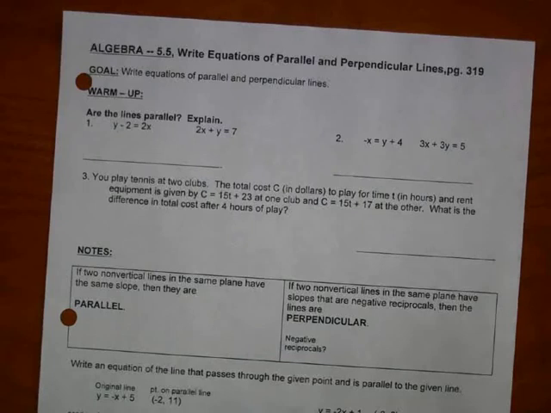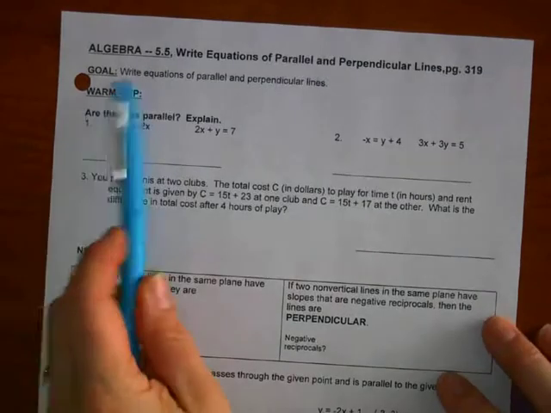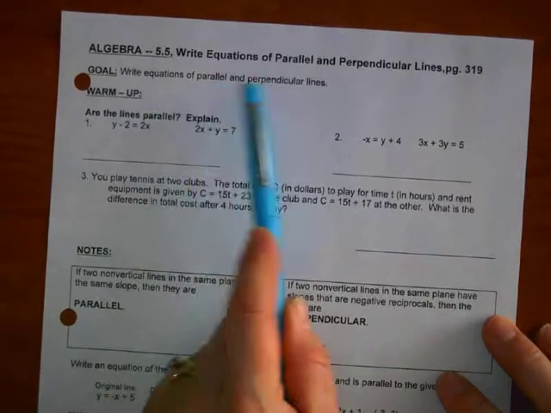So this is algebra and we're doing 5.5. It's the last section for chapter 5. Write equations of parallel and perpendicular lines. So far you've been working with different ways of writing linear equations. So today you're going to write equations of parallel and perpendicular lines.